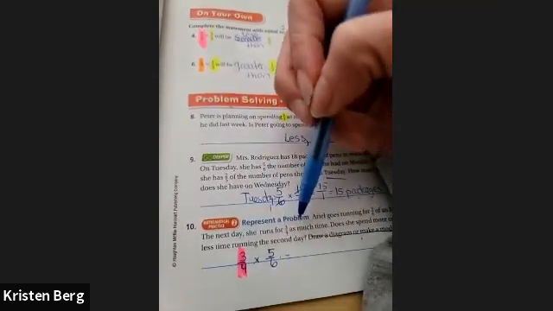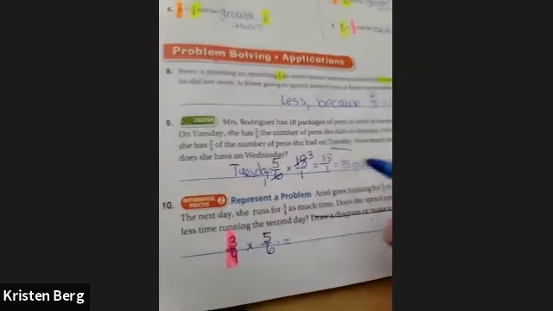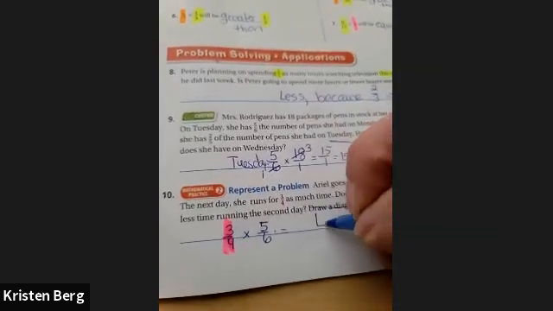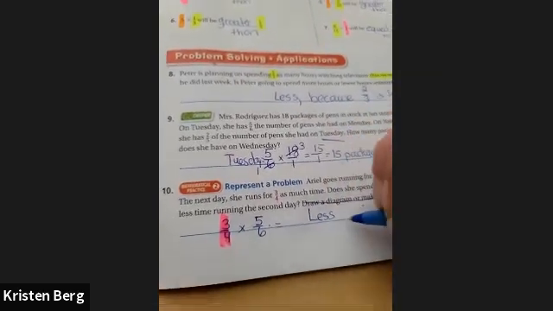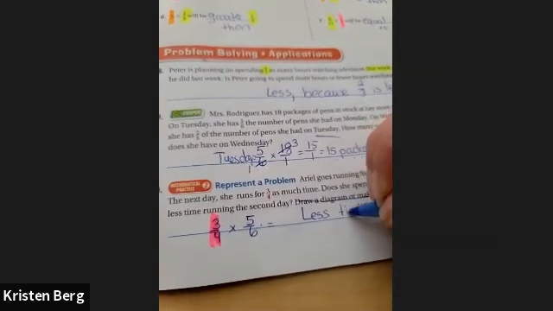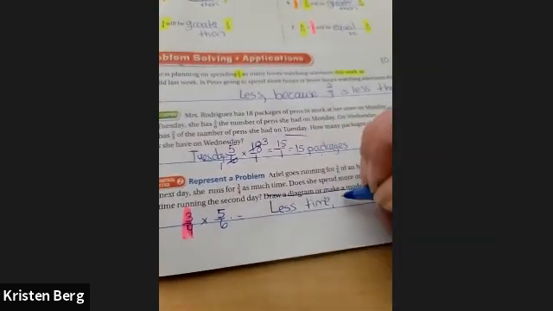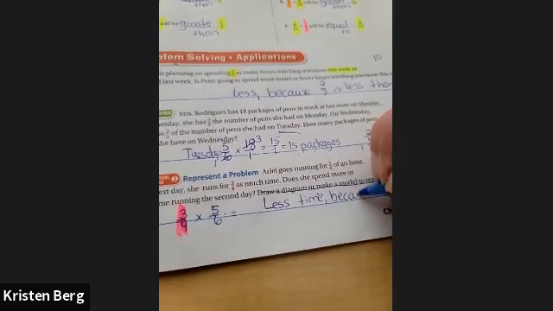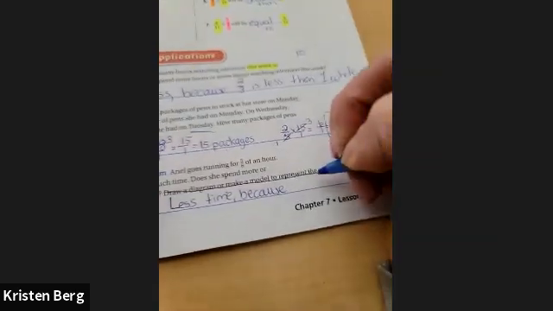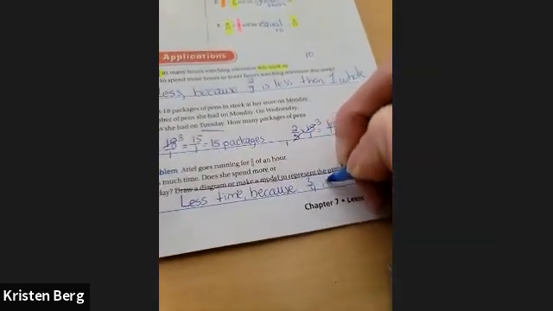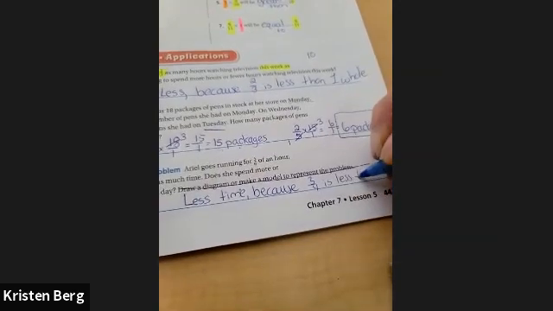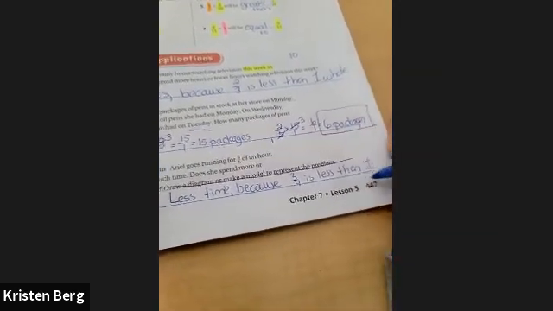So therefore, she would spend less time running, because 3/4 is less than 1 whole.